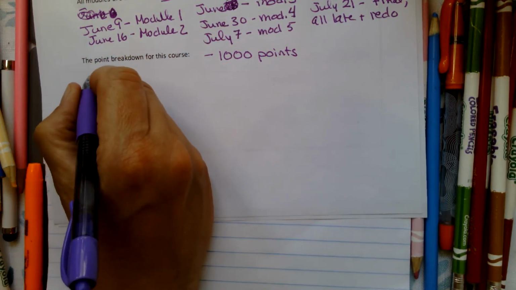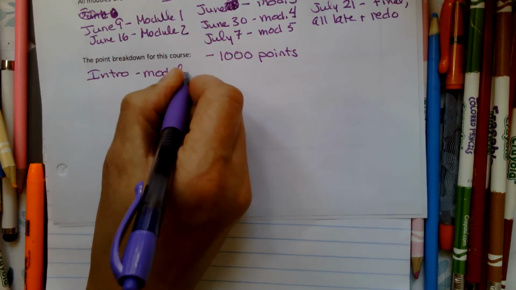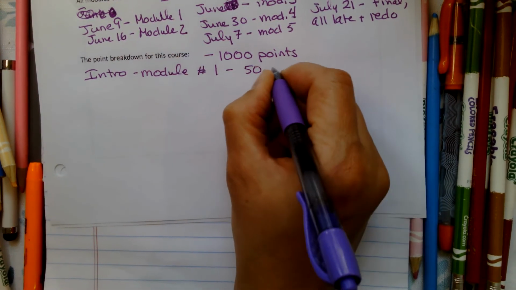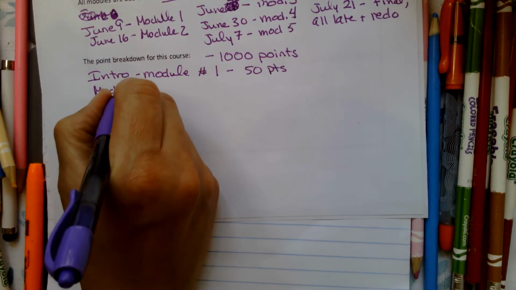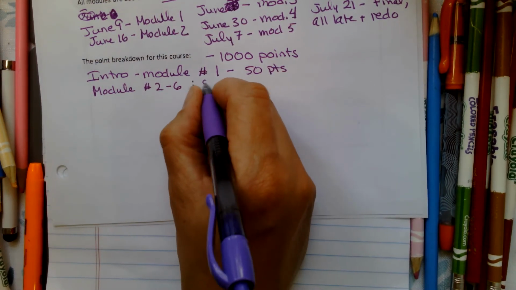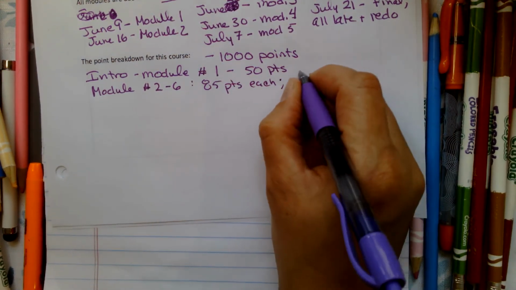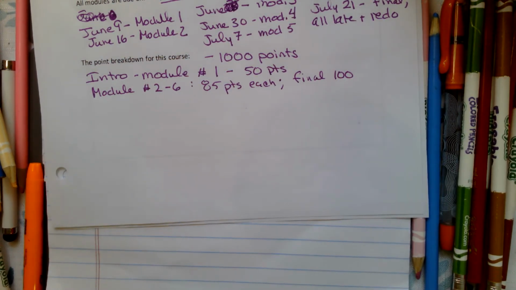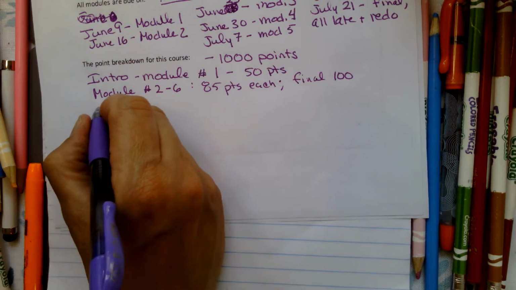So the first module, which is the introduction, which is where you are now, is only worth 50 points. All the other modules are 85 points each. And then the final is 100 points. Now, each one of these modules, other than the intro, and the intro kind of follows this structure, but the point breakdown is just a little different.